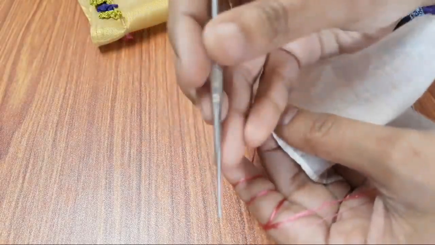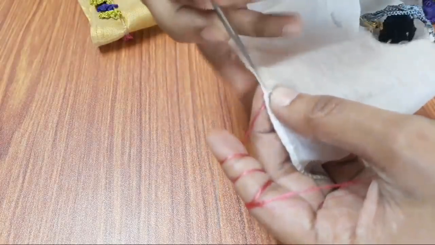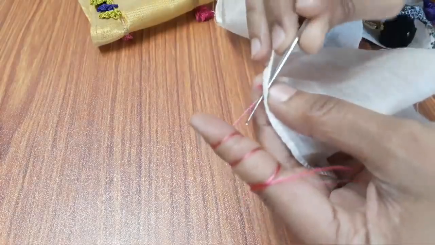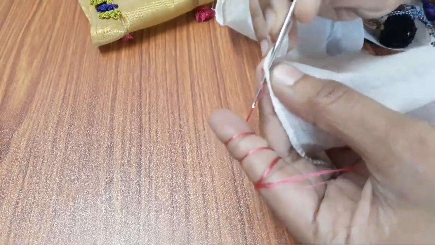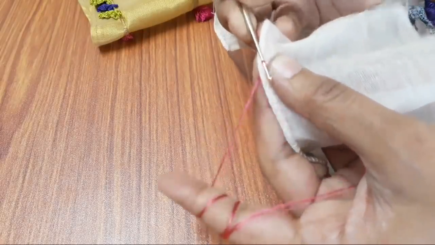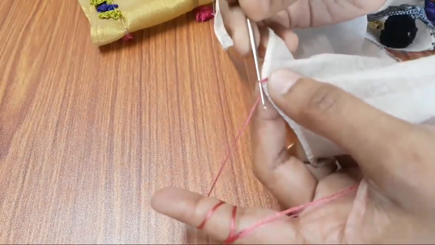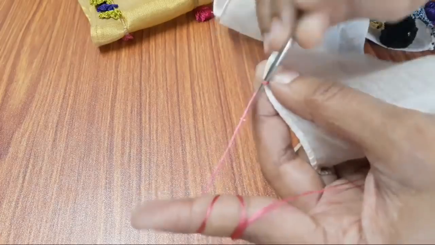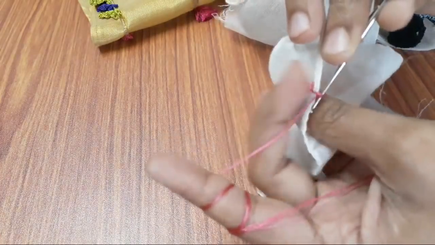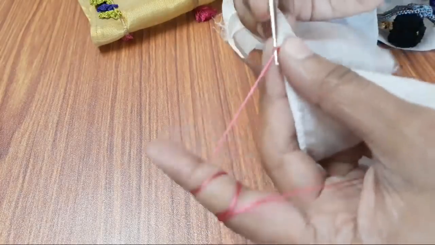It's very simple. I'm using needle number 10. So once you pierce into the fabric like this, wind it to the needle and pull the loop. So this way you will have a loop on the needle, and then you have to work a chain. So you have fixed the knot here.